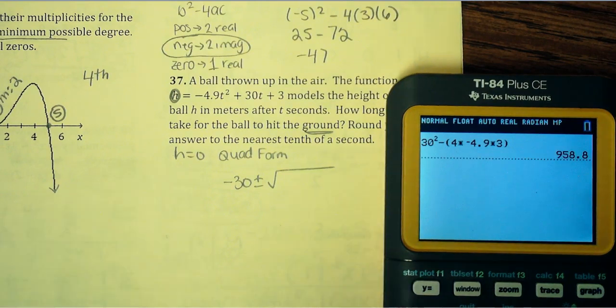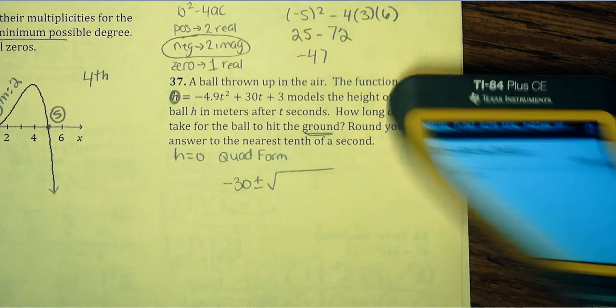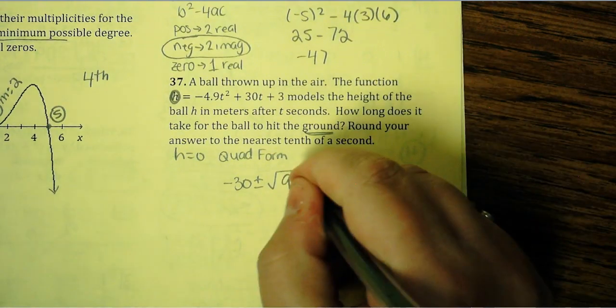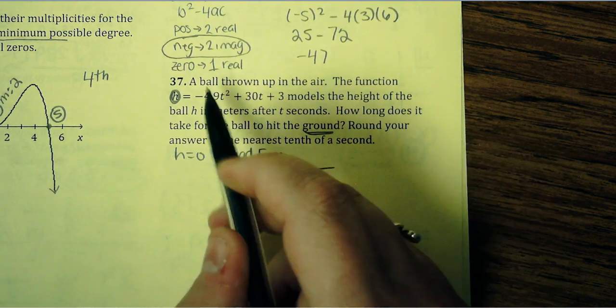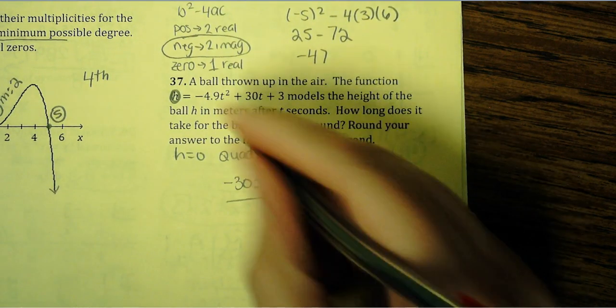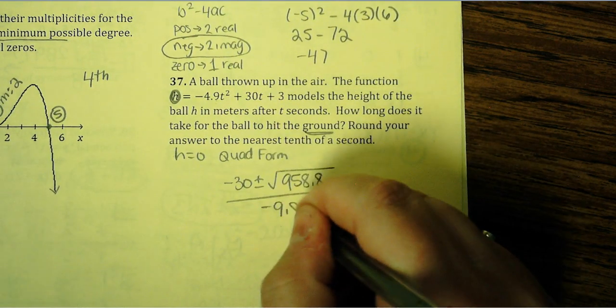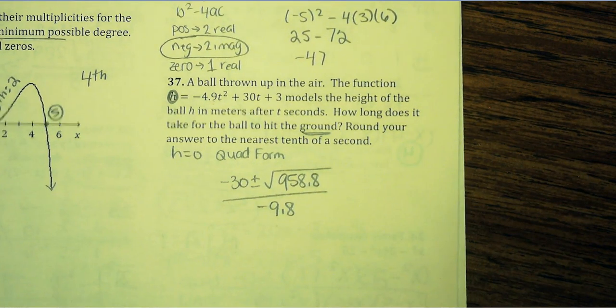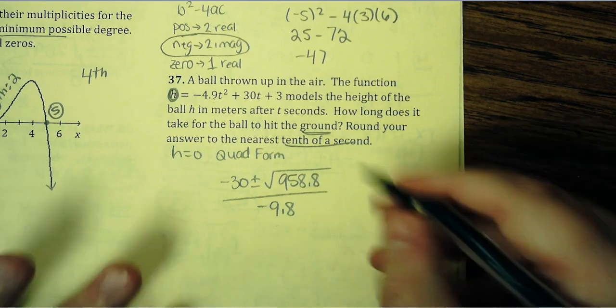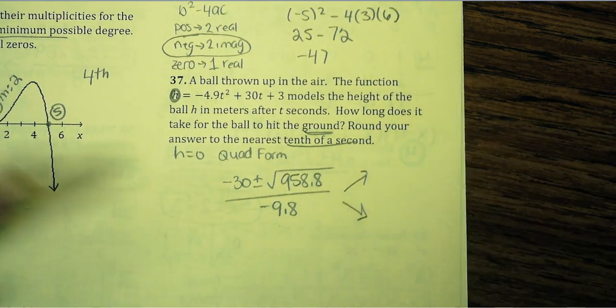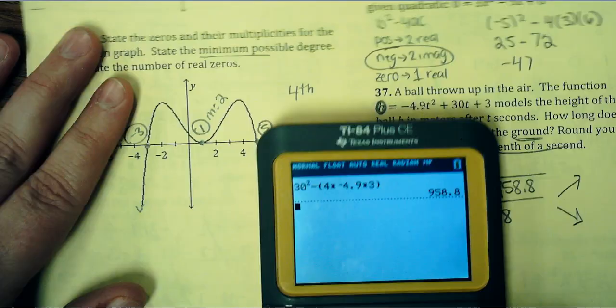So that's under the square root, so I'm just going to type that. 958.8 all over 2a. 2 times negative 4.9 is negative 9.8. Okay, now to the nearest tenth, I'm not trying to break this radical down. We're going to write down to the nearest tenth what we're going to get here.